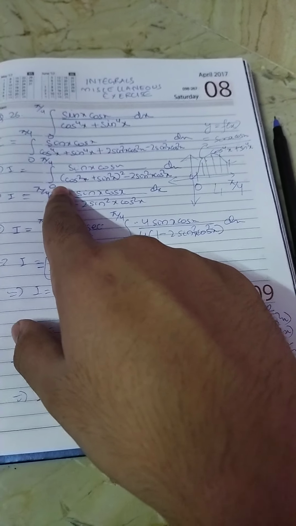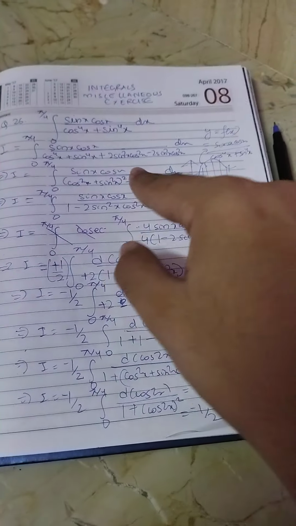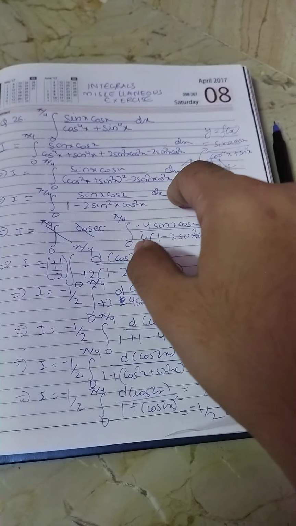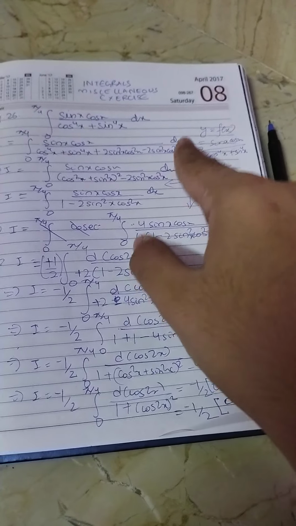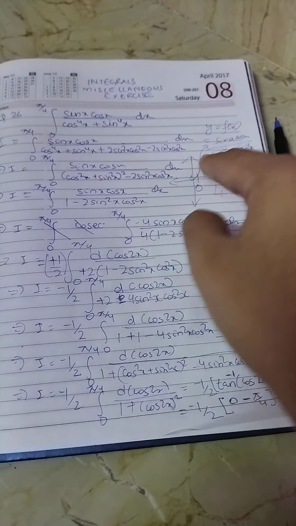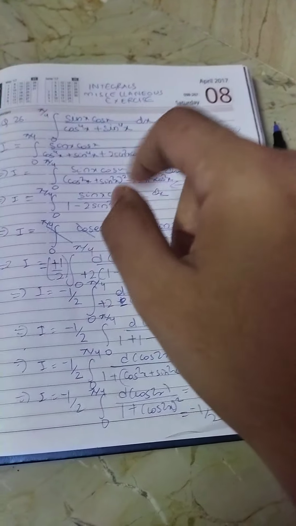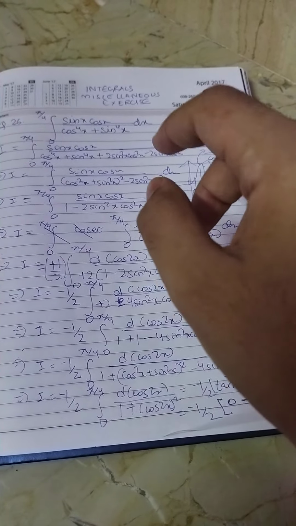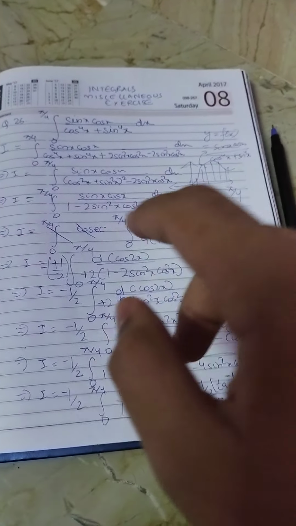Now the denominator I am writing in a simpler form as cos to the power 4x plus sin to the power 4x plus 2 sin square x cos square x minus 2 sin square x cos square x. I am just adding and subtracting the same quantity in the denominator, and it does not alter its magnitude.